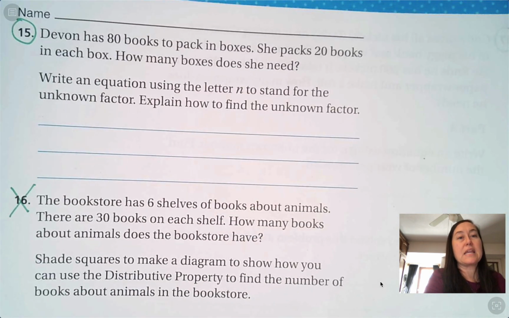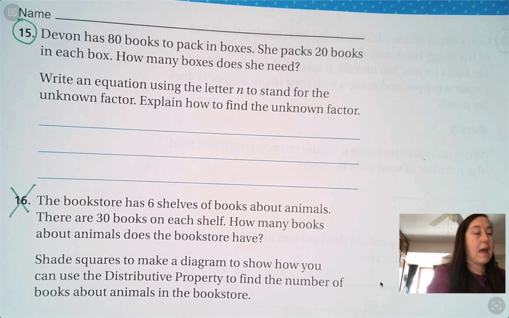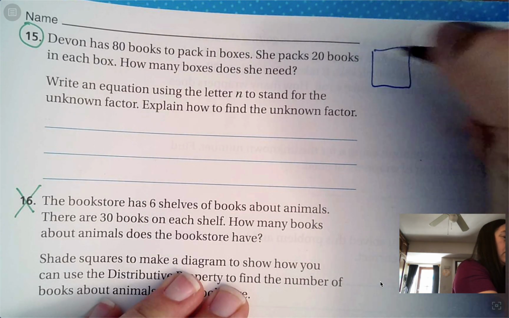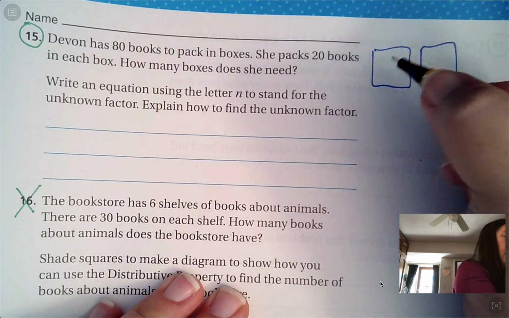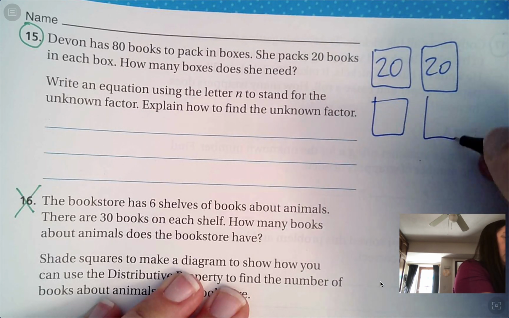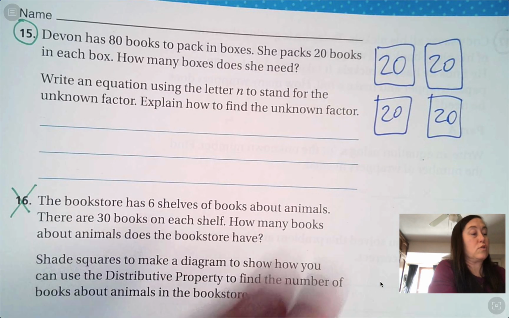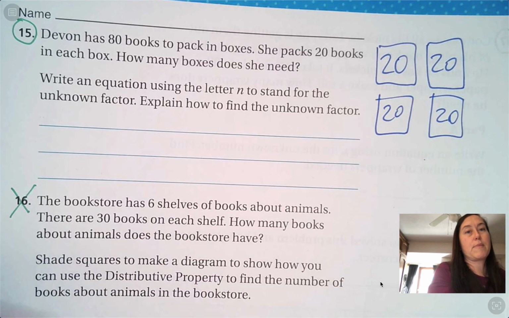Devin has 80 books to pack in boxes. She packs 20 books in each box. How many boxes does she need? I love it. We know she has 80, and we know she's packing 20 in each. 20, 40, 60, 80. I can count kind of by 2s. 2, 4, 6, 8, and add that 0 back on.